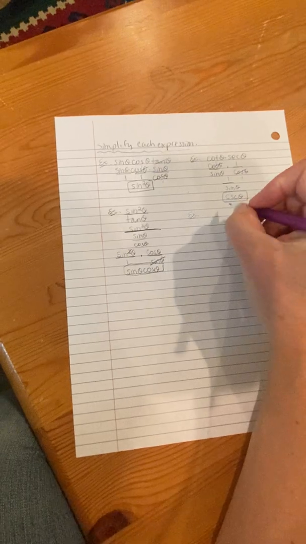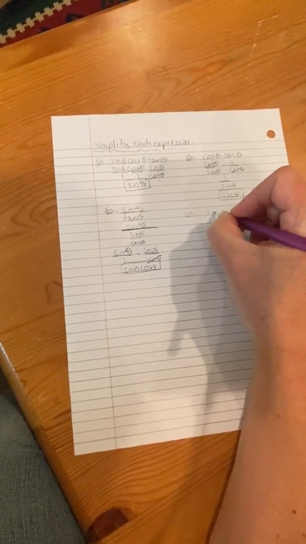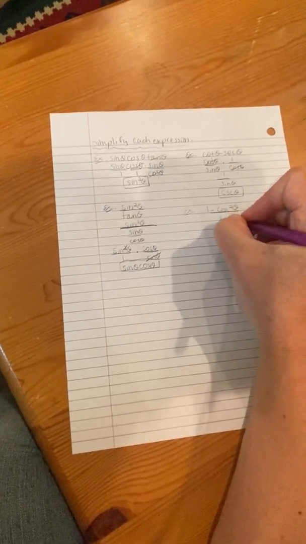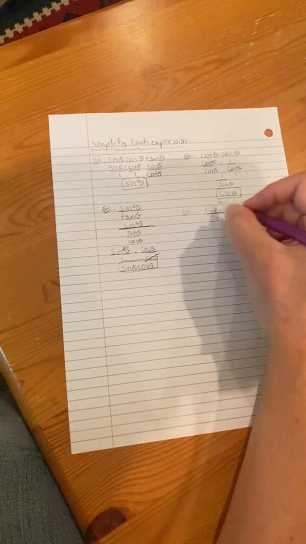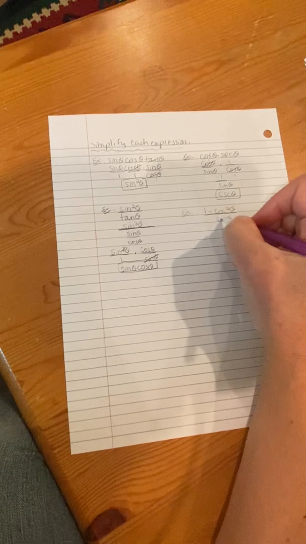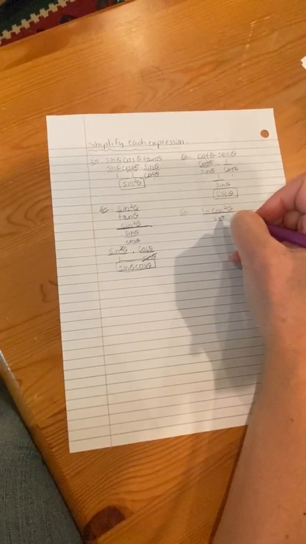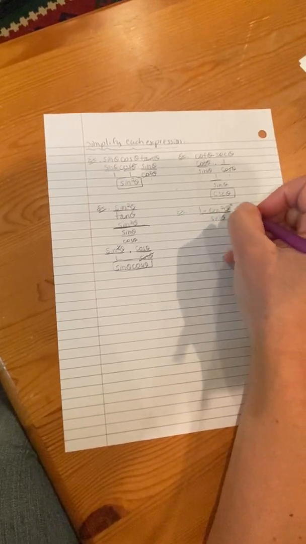How about we try a little bit different idea here. So if we've got 1 minus cosine squared theta over sine theta, what I showed you from working with Pythagorean identities is that when you have a fraction made up of a binomial numerator and a monomial denominator, yes, you could separate this into two separate fractions. That would not be really that helpful here. But what would be helpful is looking at that numerator.